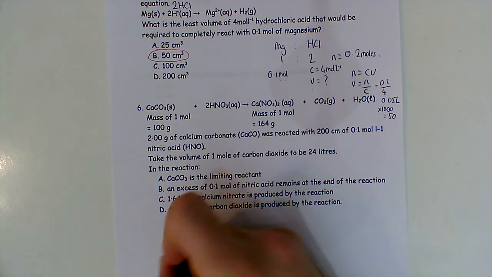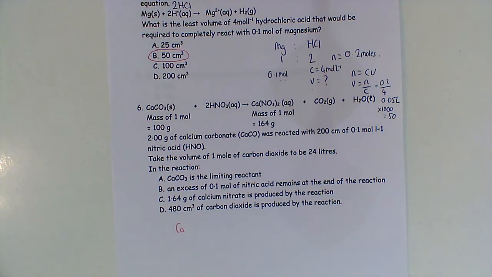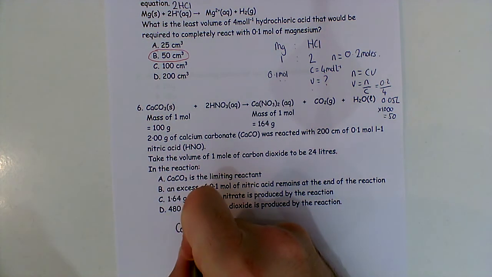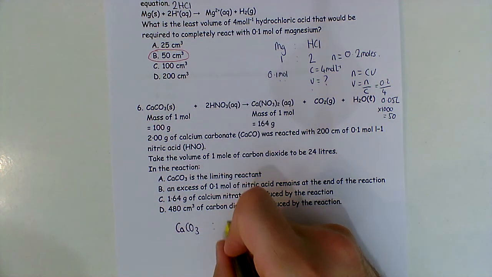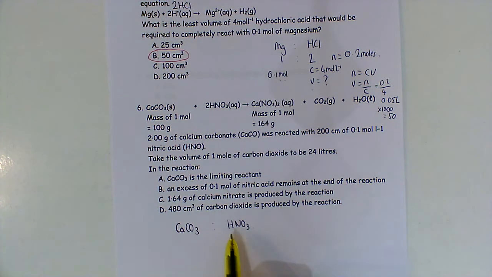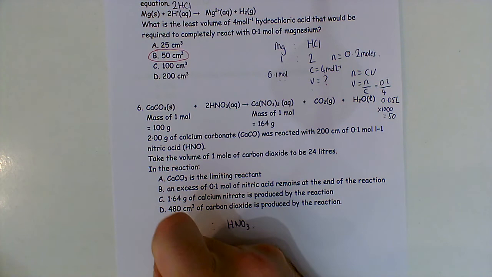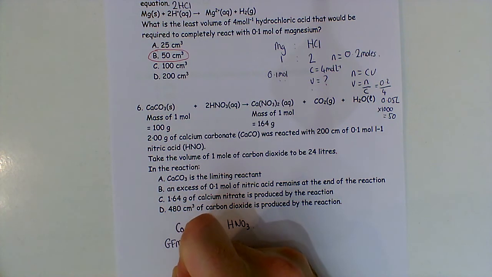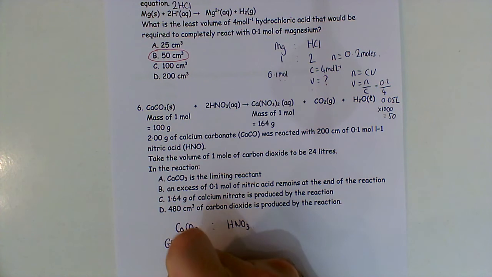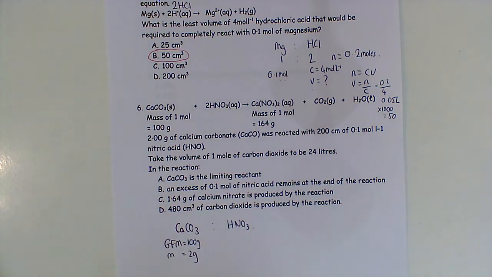So I'm going to start with Ca, I'll write in black, sorry, CaCO3 and the ratio to HNO3. Now, I'm not putting the 2 in front because I'll use the molar ratio later on. That's my chemical. GFM here is 100 grams and I've got a mass of 2 grams.